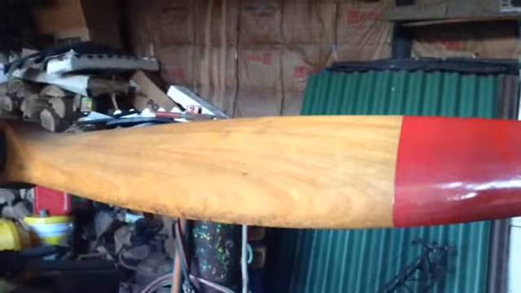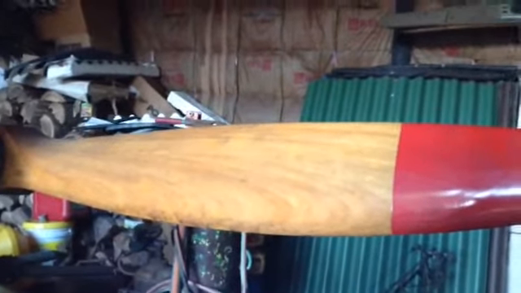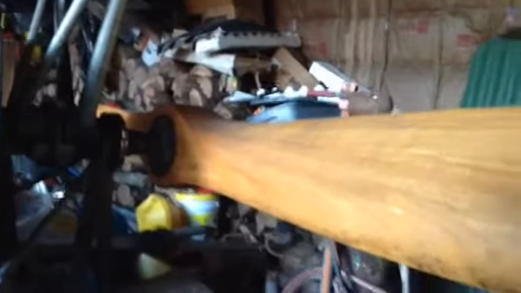The propeller gets pretty thin toward the tip. Most of the mass is closer to the center. See how thick the wood is up there close to where the propeller shaft hooks in, and how it gets thinner and thinner toward the end?